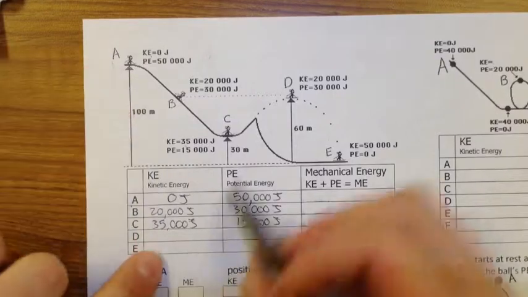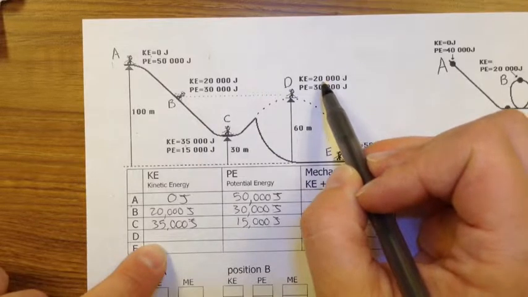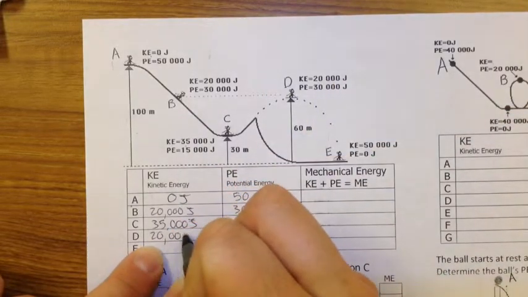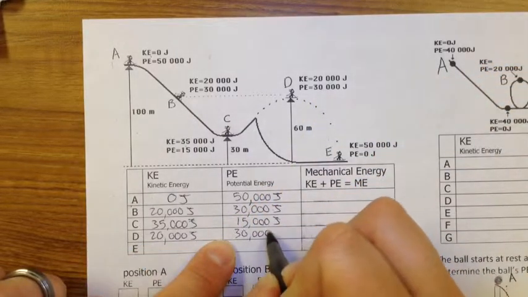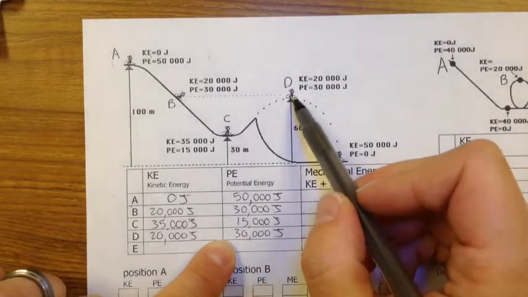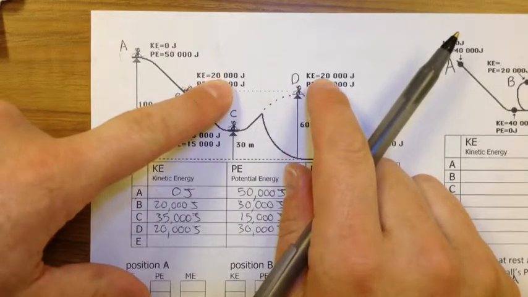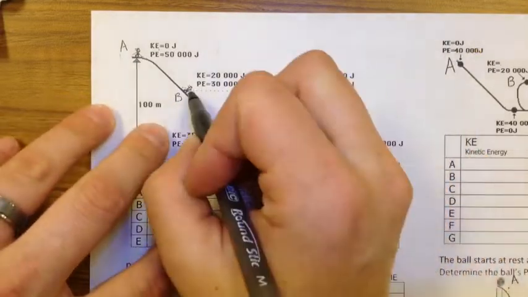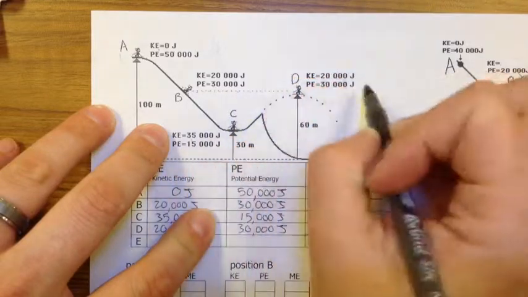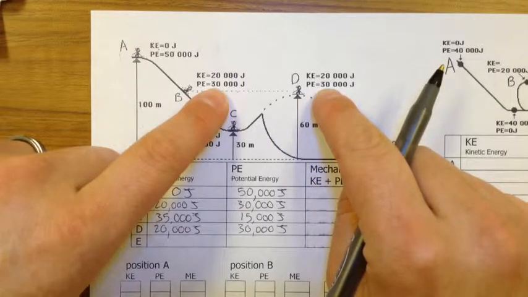Okay? Position D, the skier goes flying up into the air. We have a kinetic energy of 20,000 joules and a potential energy of 30,000 joules. Those numbers probably look familiar because they're the same numbers as position B. Well, what does that mean? That little dotted line there is a first hint. It's the same person in the same system, 30,000 and 30,000 potential energy.